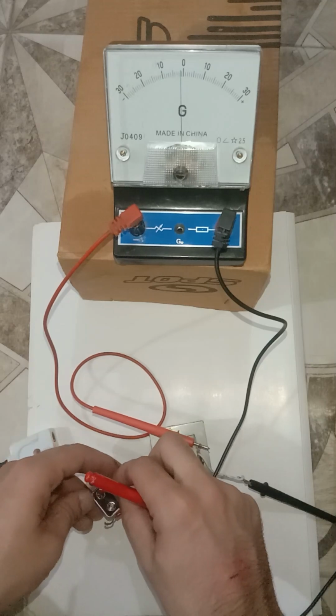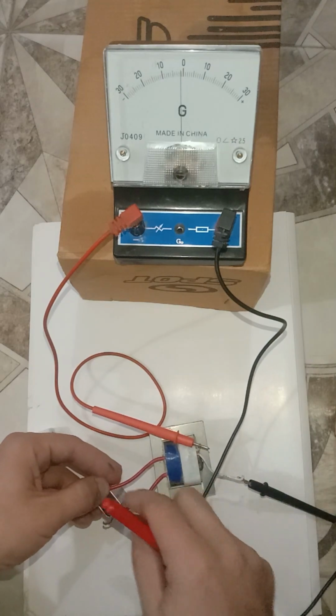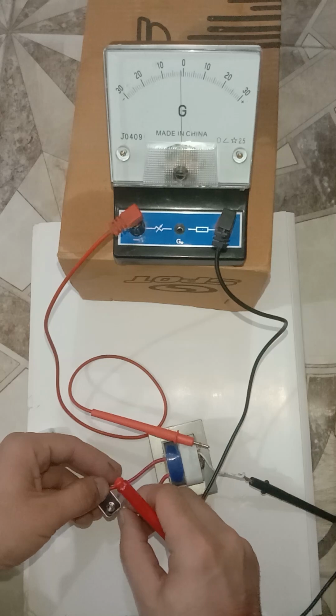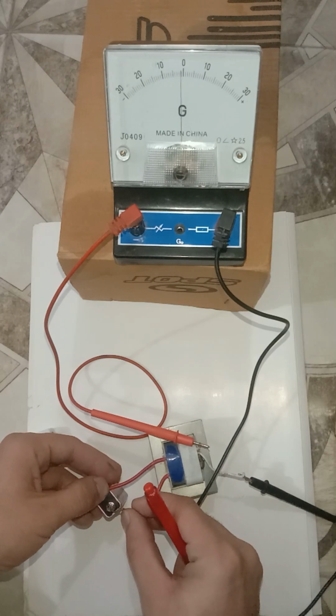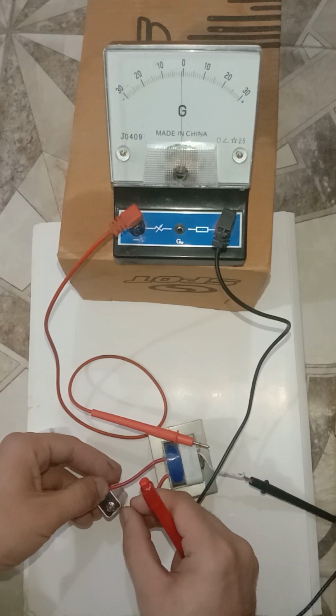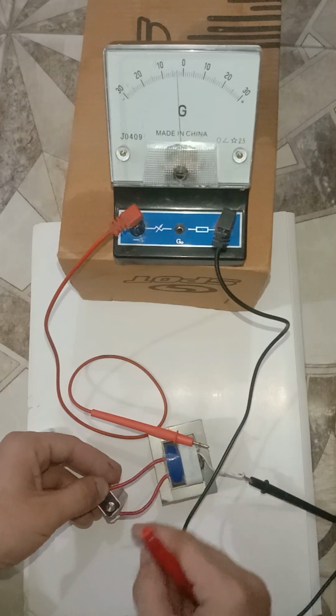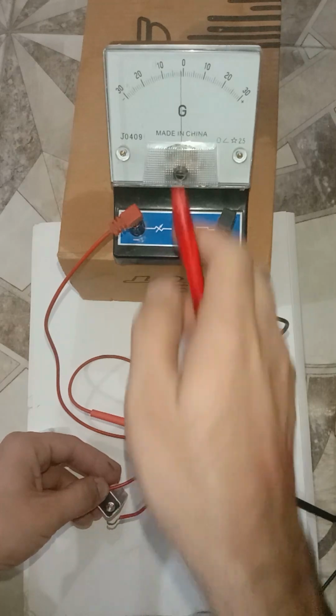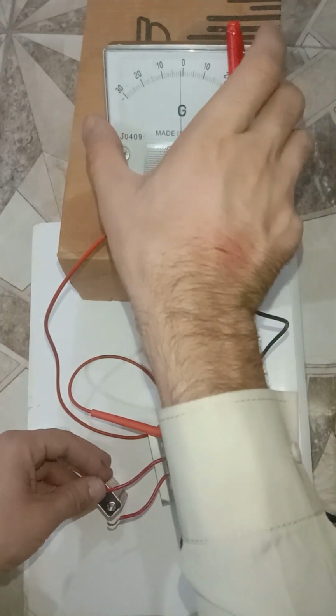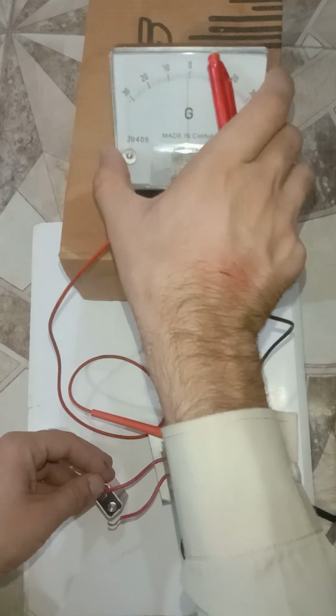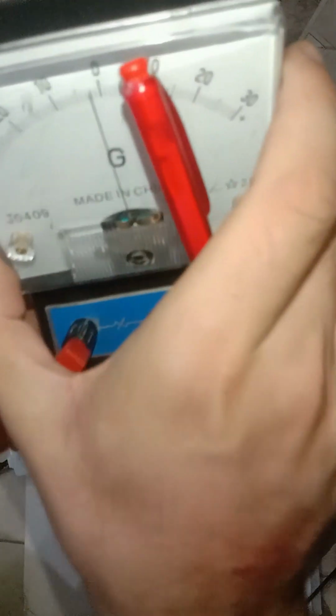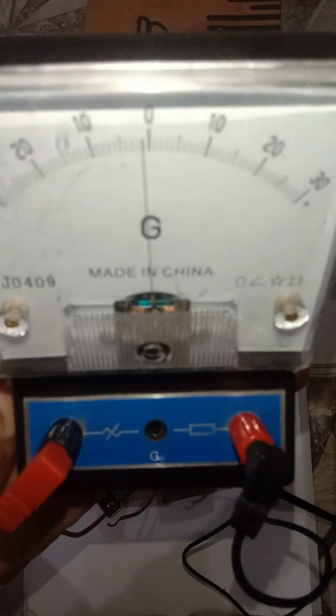If I connect the DC source, during the time we connect this, the galvanometer shows the deflection, but again it comes to its zero position. And if I disconnect this, then again this galvanometer shows deflection, but it comes again to its zero position.